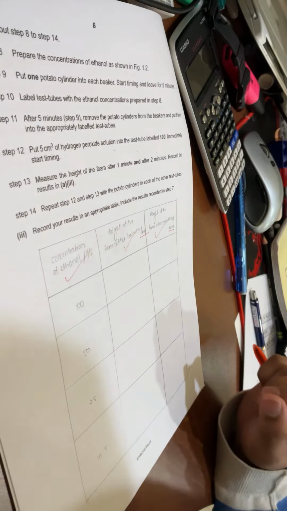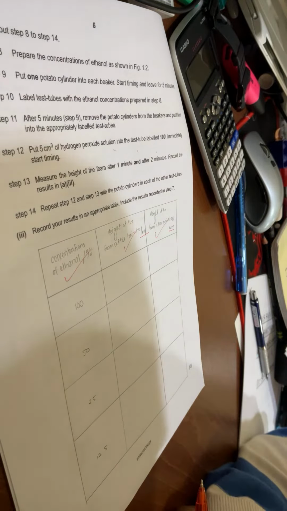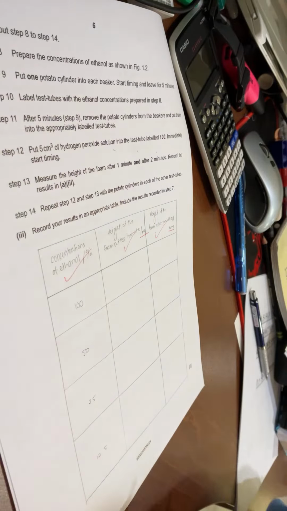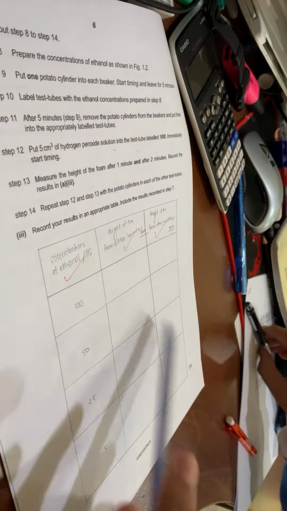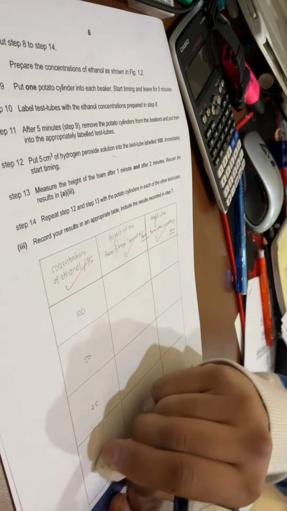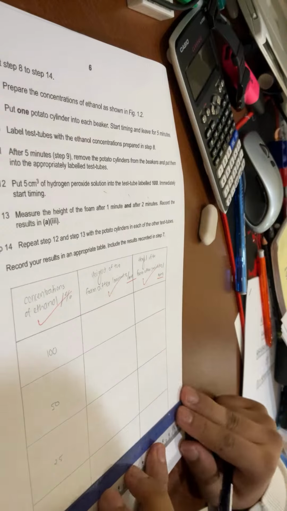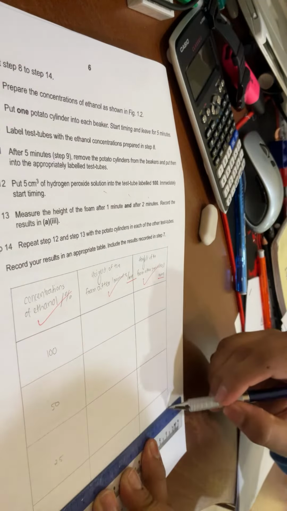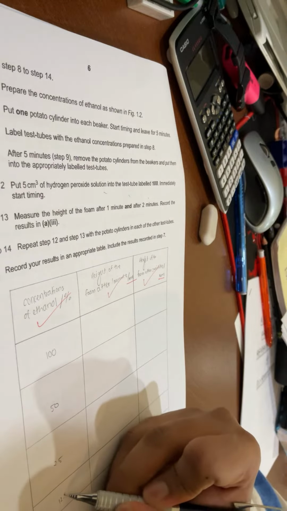Prepare the concentrate, put one potato cylinder, start timing, label the test tubes, put 5 centimeter. Oh, label 100. So they asked us to do one completely without any ethanol in the experiment. So that's why, guys, read the questions. It's really important. 12.5 and 0.